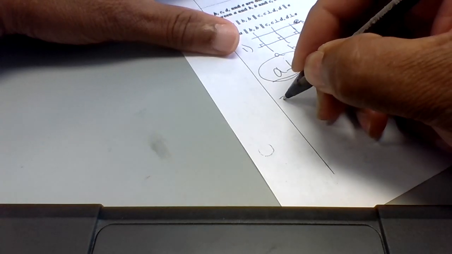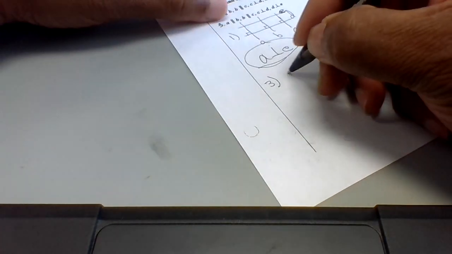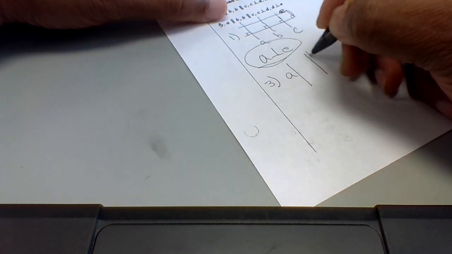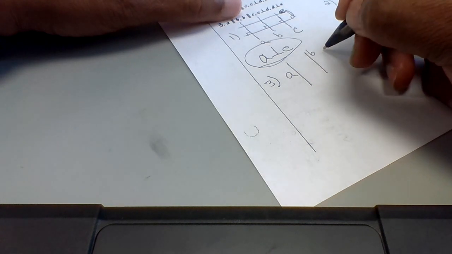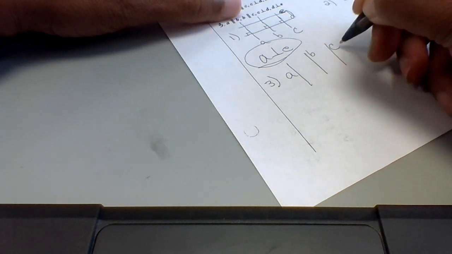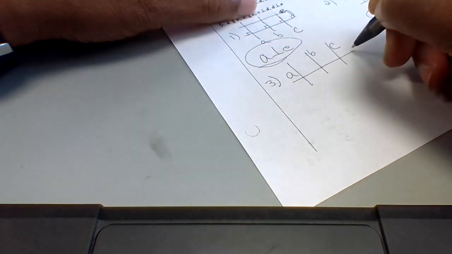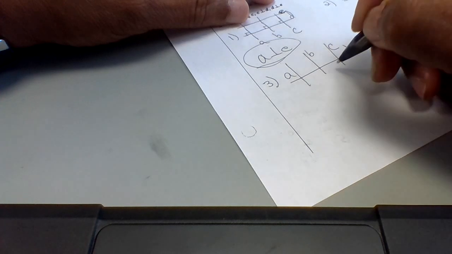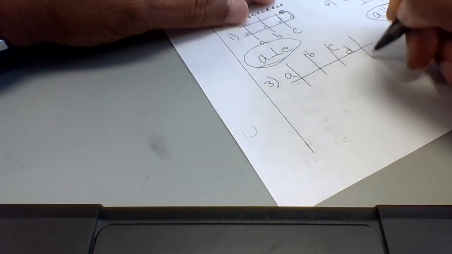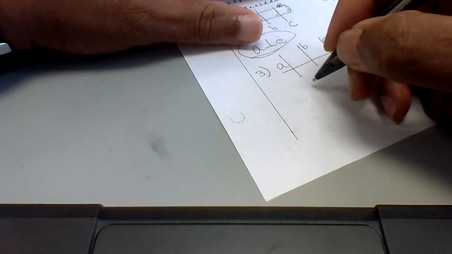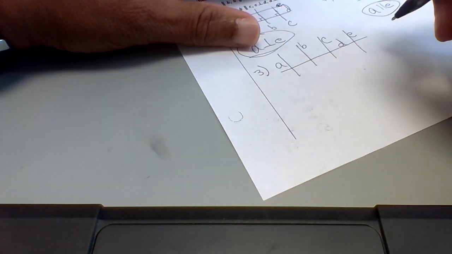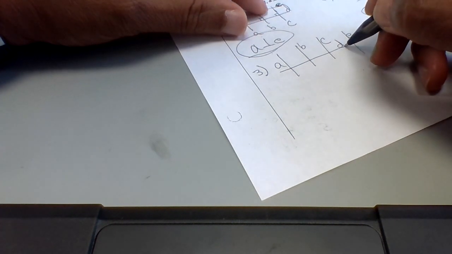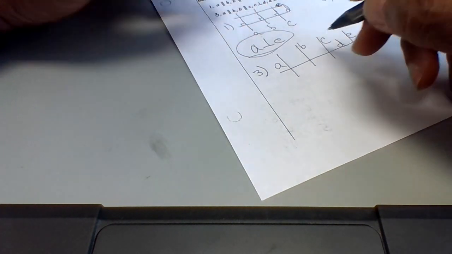Number 3: A is parallel to B. B is parallel to C. C is perpendicular to D. And D is perpendicular to E. Let me do that one again.